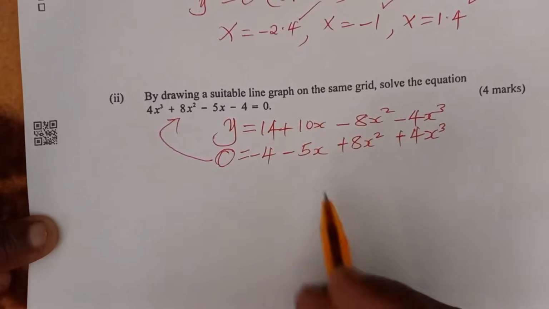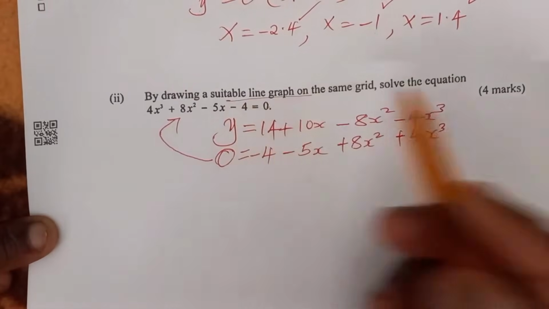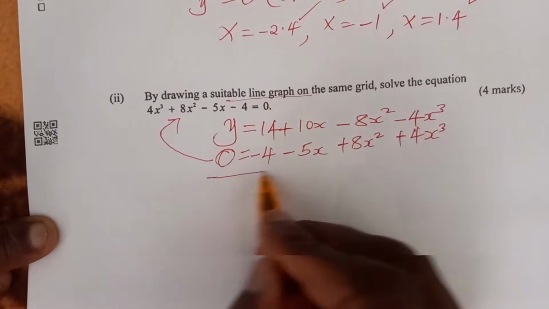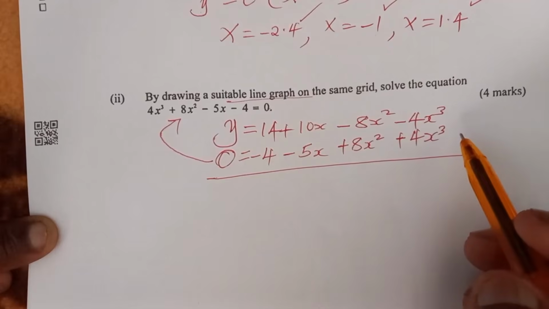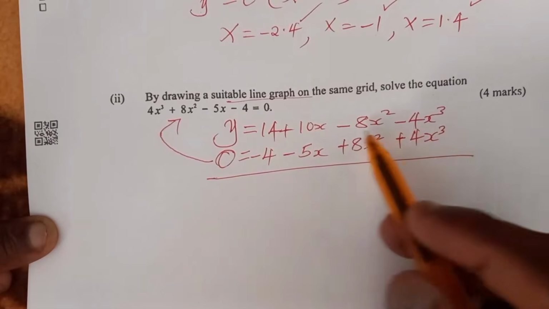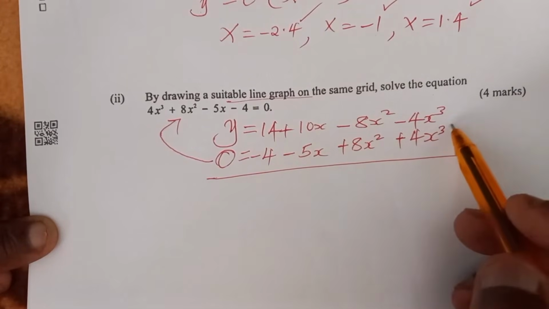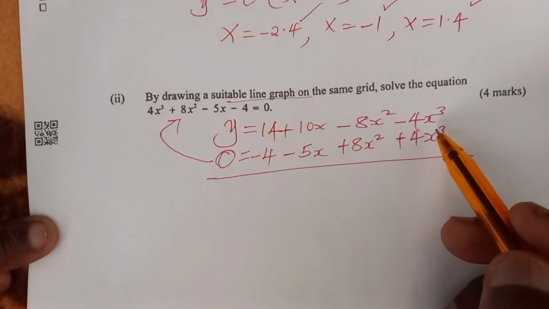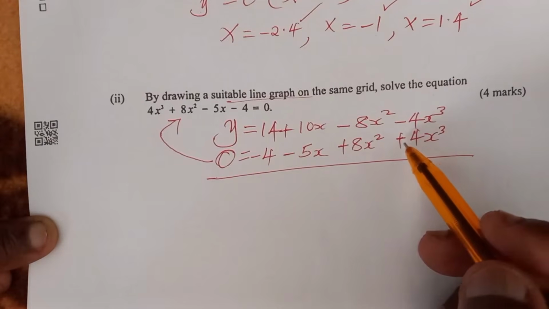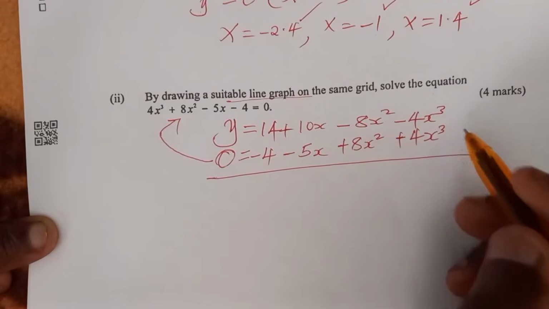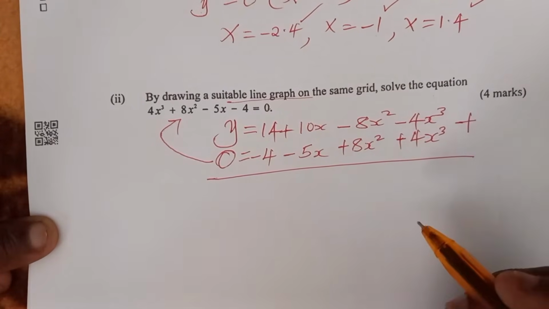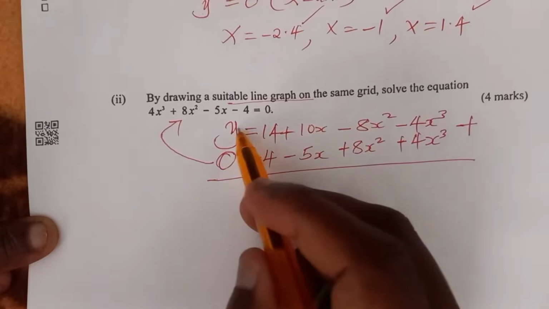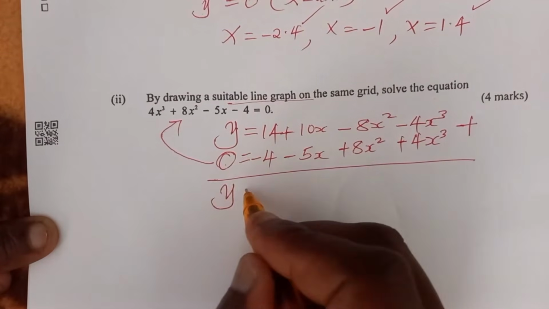So to get that straight line, you just need to find out whether you're going to eliminate most of these terms. Are you going to add or subtract the two equations? When I look at these, if you want to eliminate most of the terms here, we are going to add. We add the two equations. So y plus 0, you get y.